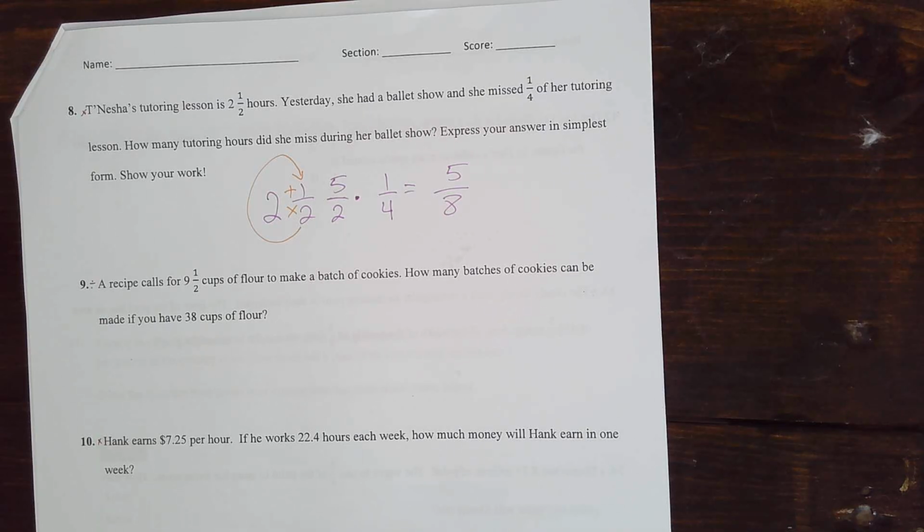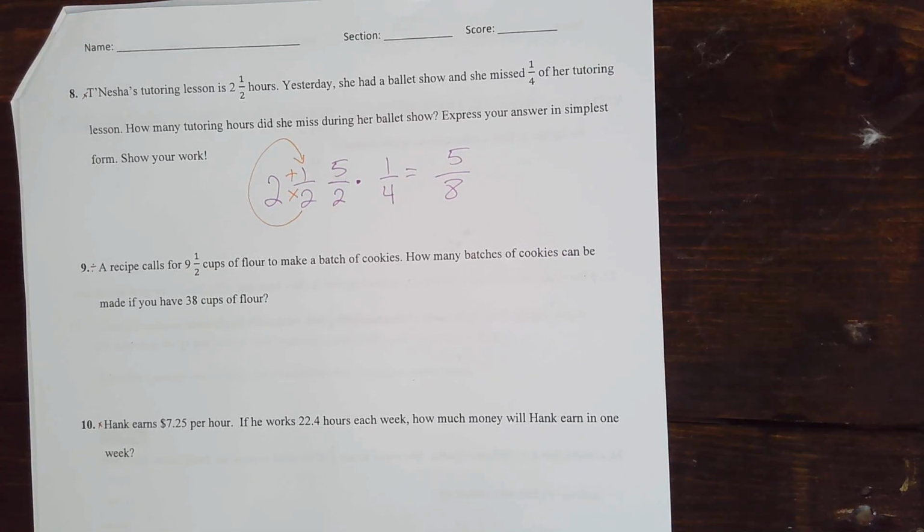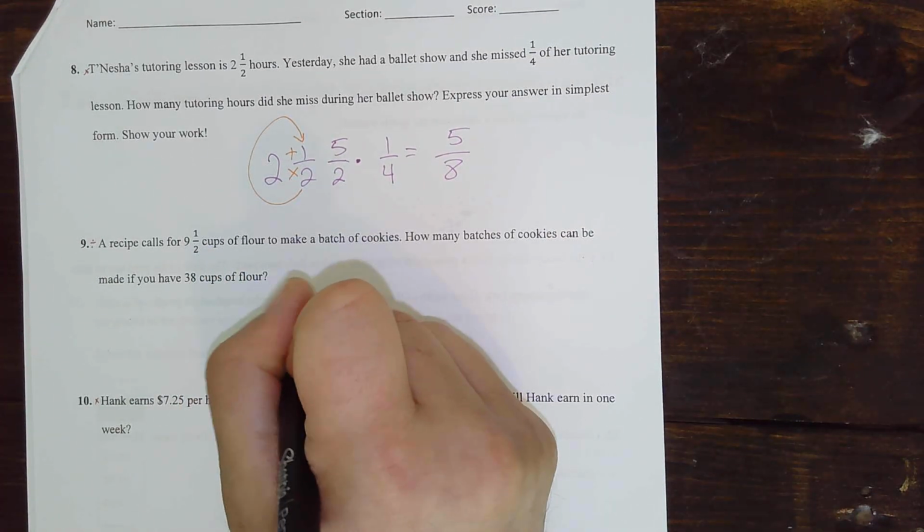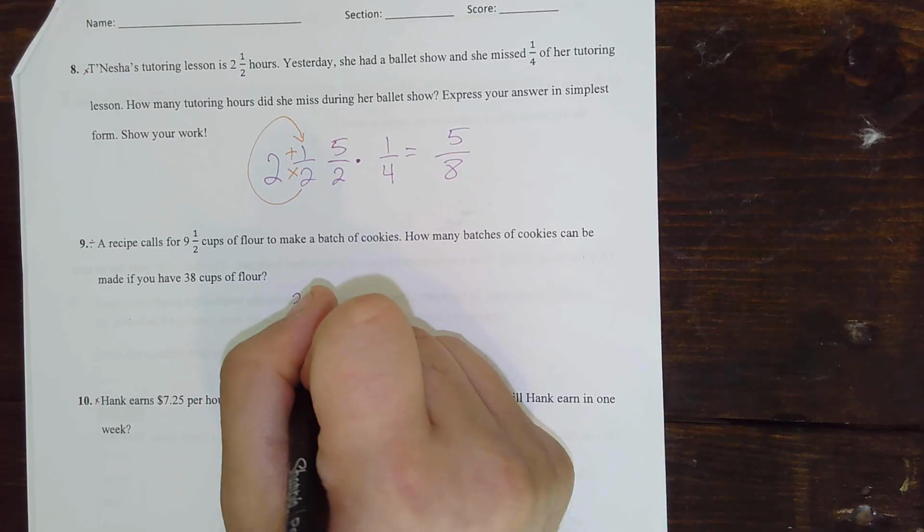For 9, it says the recipe calls for 9.5 cups of flour to make a batch of cookies. How many batches of cookies can be made if you have 38 cups of flour? Okay. So we're actually going to start with our 38 cups of flour.